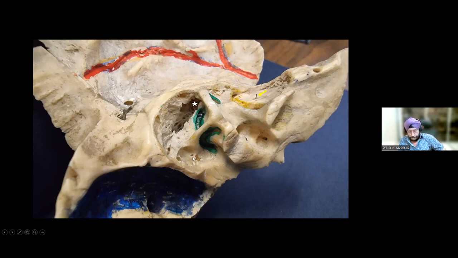Just like the location, how do you identify the vestibular aqueduct or the endolymphatic sac on the CT scan? It will be inferior and almost parallel with the posterior semicircular canal. Similarly, the cochlear aqueduct will be almost parallel to the internal acoustic meatus.